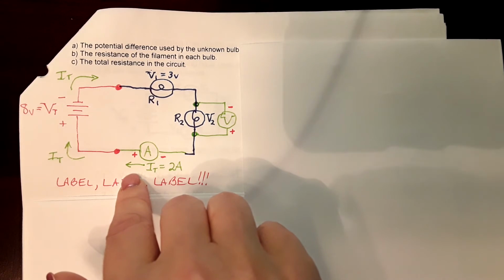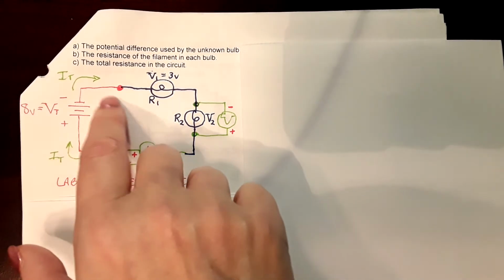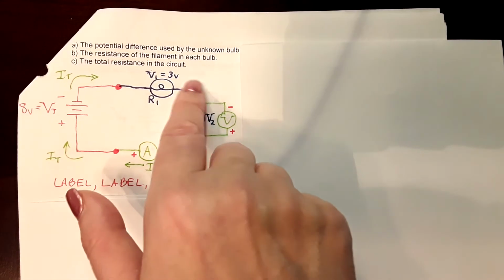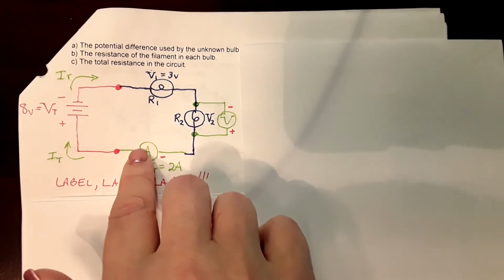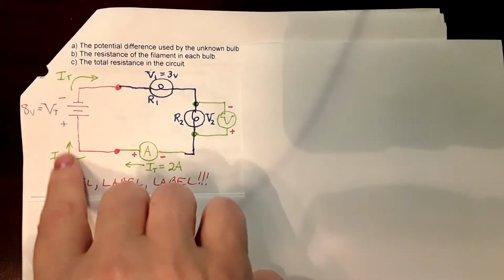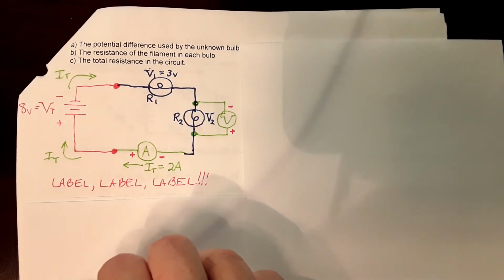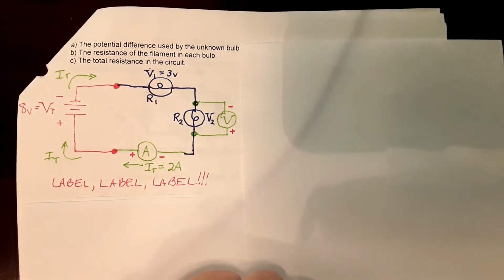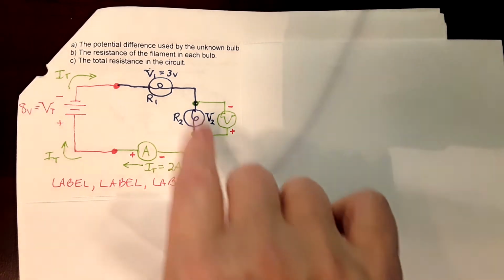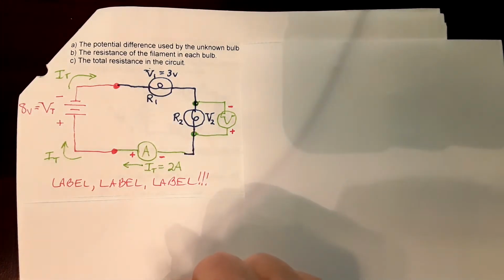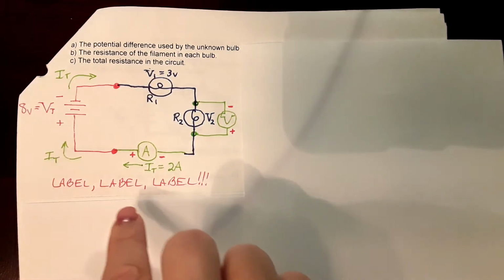Now remember, the ammeter is measuring the rate of current flow, not the amount of energy in the current. So it doesn't matter if you put the ammeter here, it doesn't matter if you put it here or here. As long as all the current goes through it, it'll measure the flow rate. And since it doesn't have to measure energy, that's why it doesn't matter where you put it. Now notice, labeling.